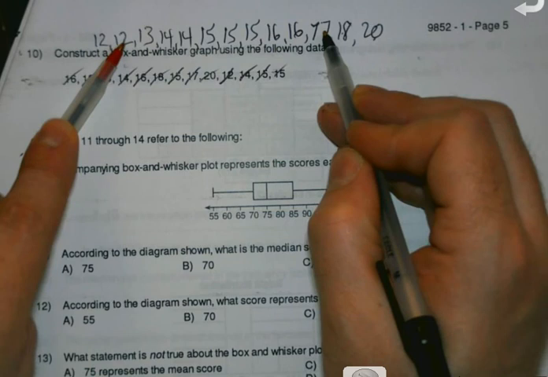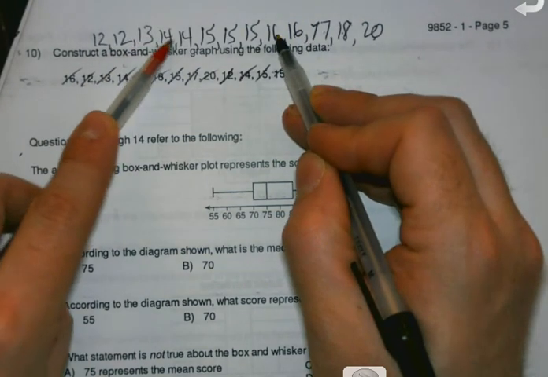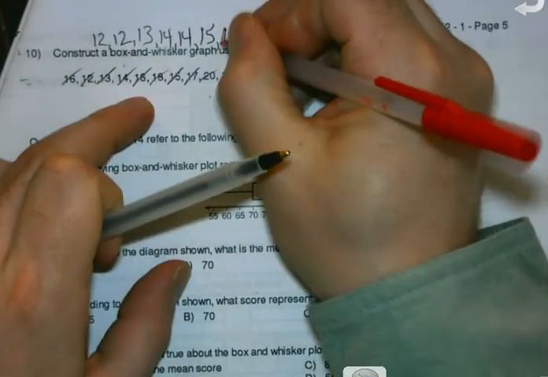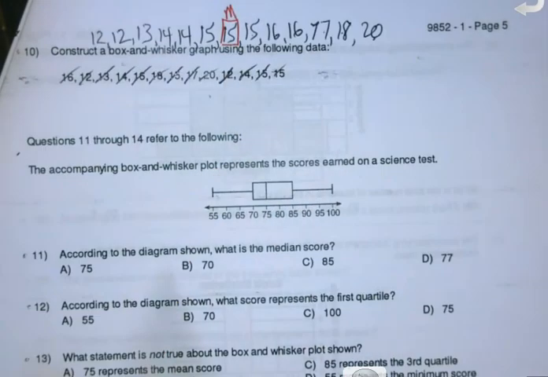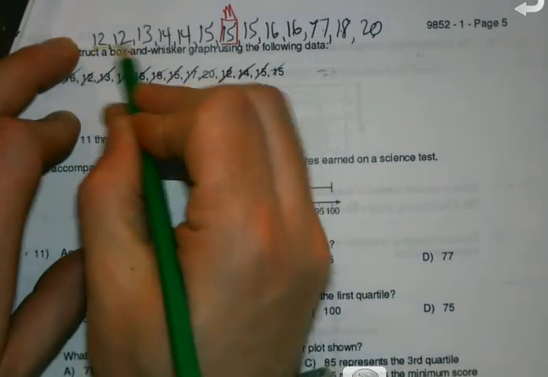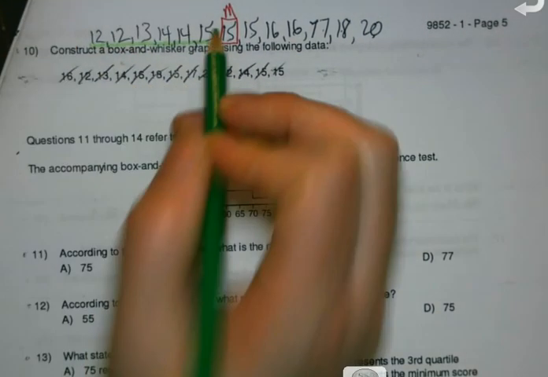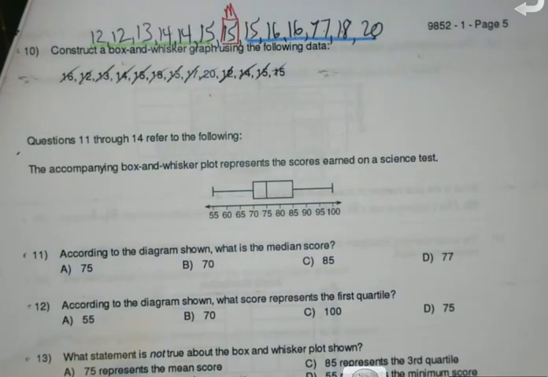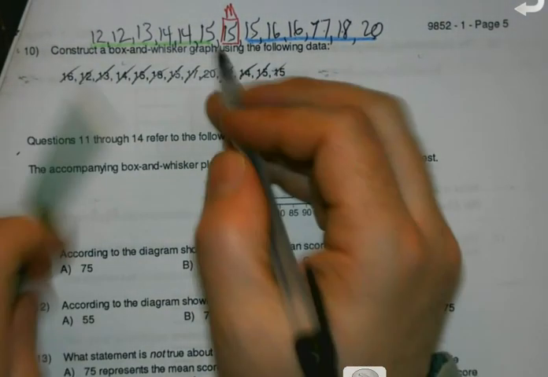So, all right, median. In we come. Looks like my median here is at 15, which means I do not use that for either of my Q1 or Q3 jobs here.